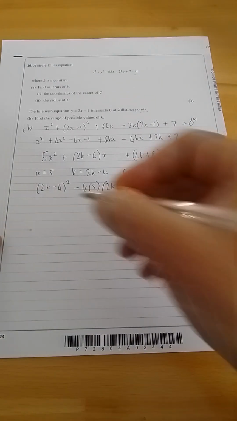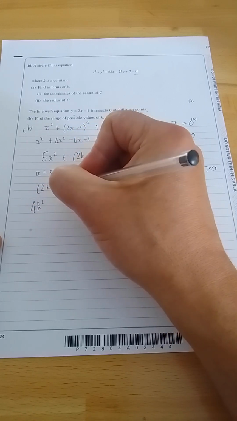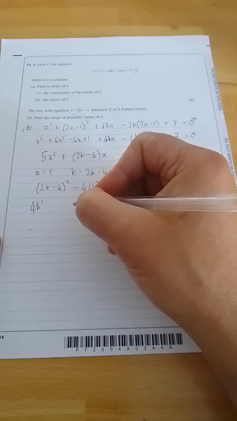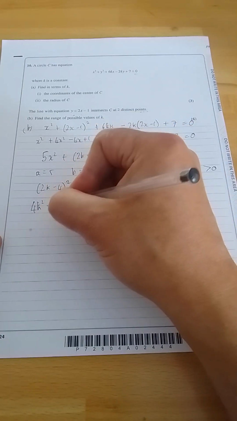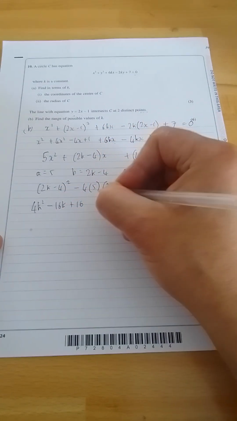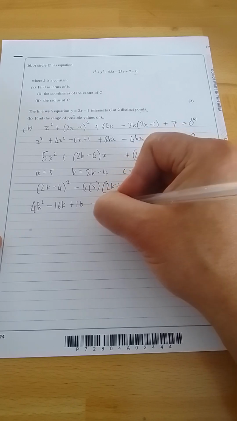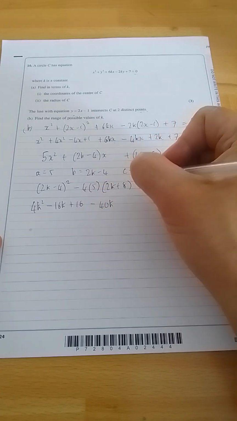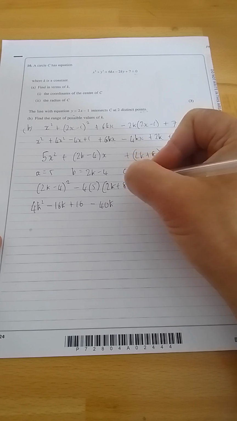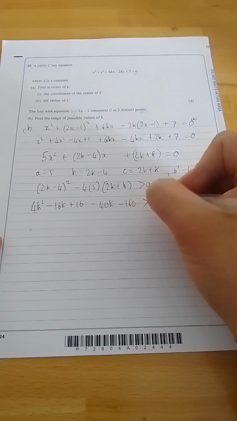Now we can expand this out. 2k times 2k is 4k squared. 2k times minus 4 is minus 8k, and we do that twice, so minus 16k, and then plus 16, and then we've got minus 20 times 2k, so minus 40k, and minus 20 times 8 is minus 160, is greater than 0.